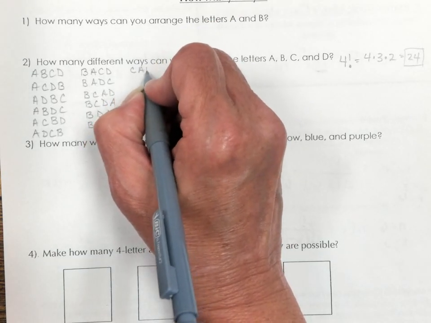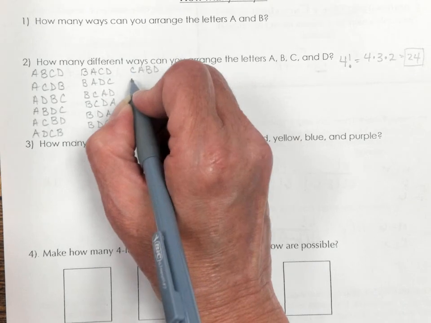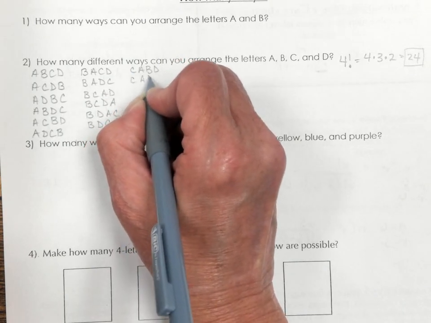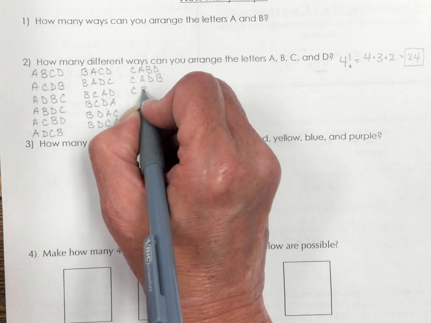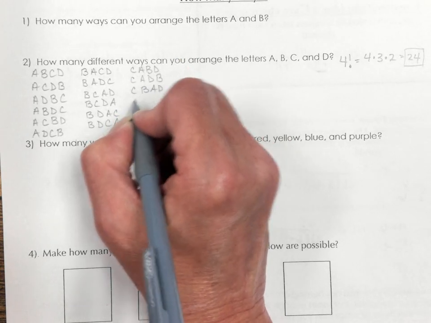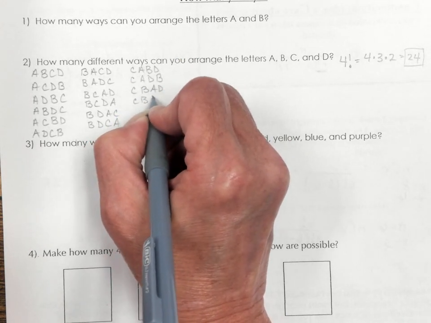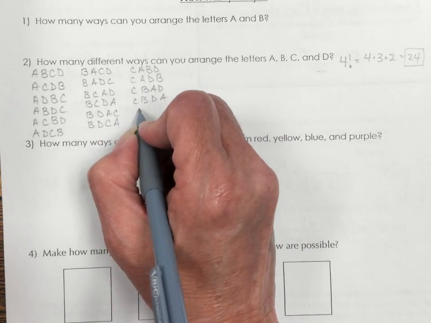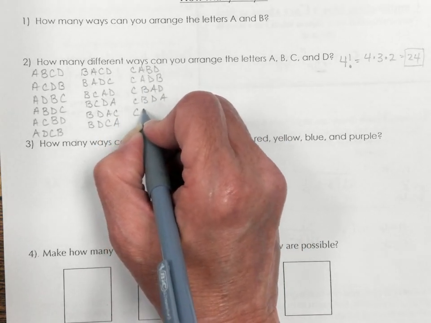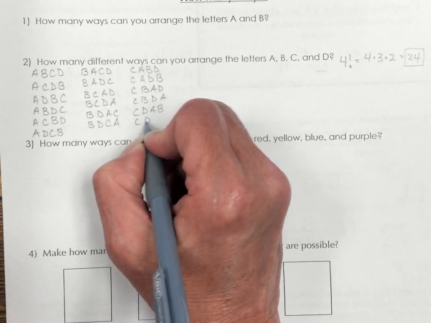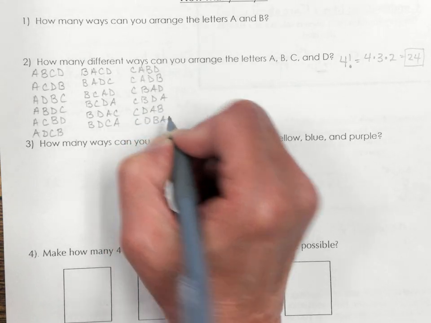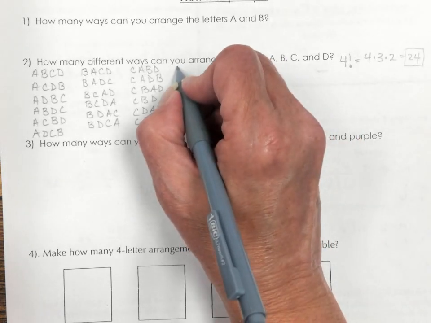C, A, B, D. C, A, D, B. C, B, A, D. C, B, D, A. C, D, A, B. C, D, B, A. Last set.